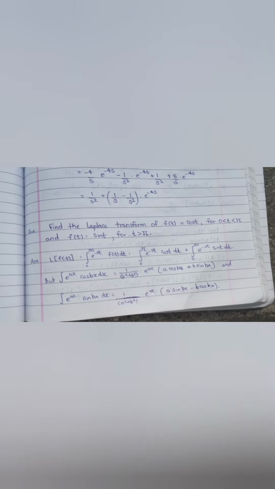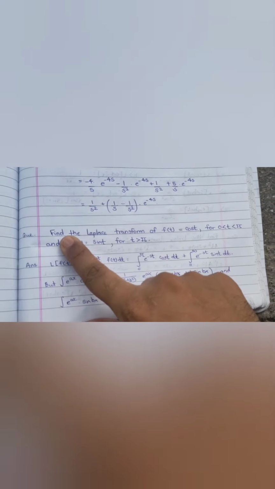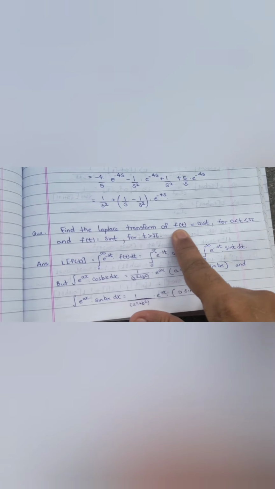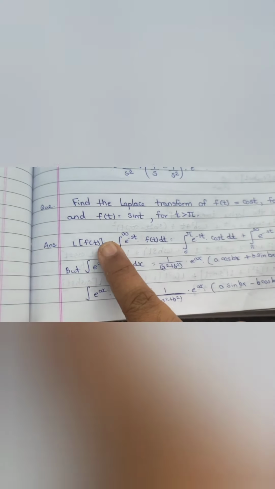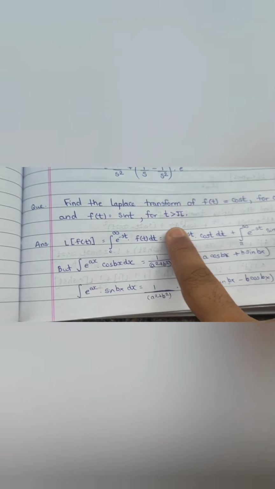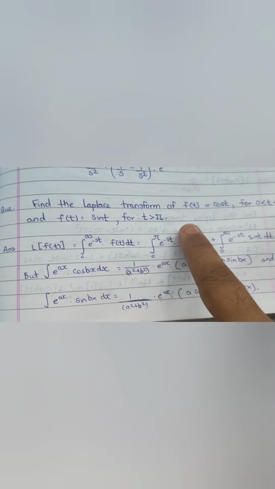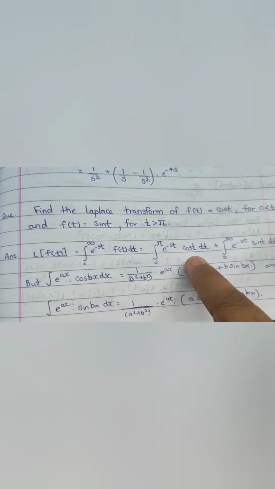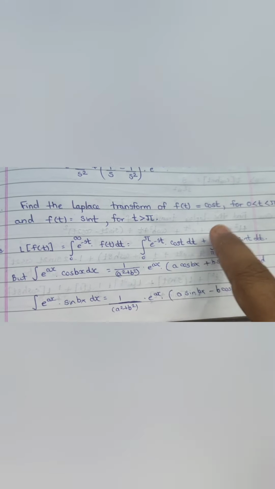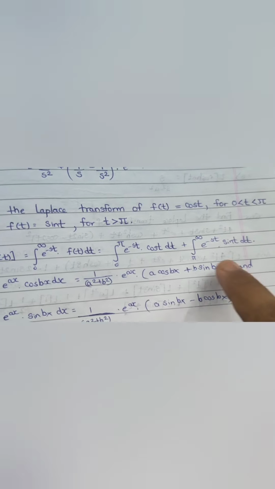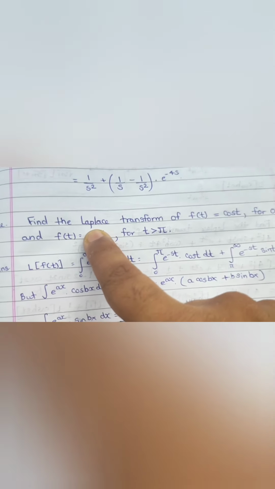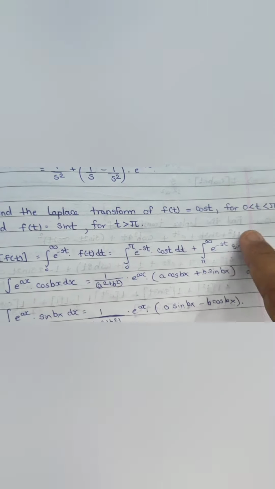Okay, now let's start with the second question, that is find the Laplace transform of f of t equal to cos t for 0 less than t less than pi and f of t equal to sin t for t greater than pi. So we'll write down the basic formula. Then we have two regions, that is e raised to minus st for 0 to pi cos t dt and pi to infinity e raised to minus st sin t dt, since t is greater than pi, that means pi to infinity.